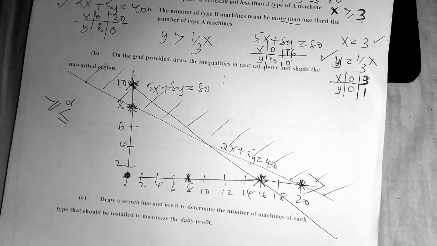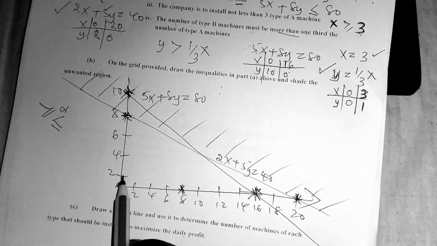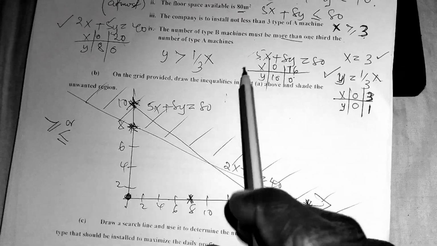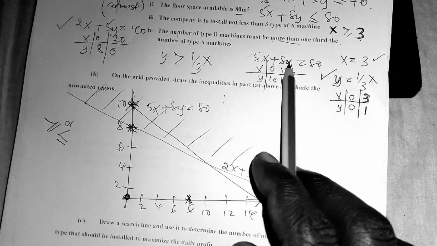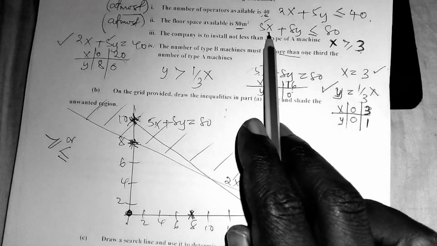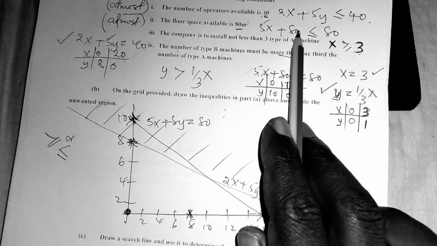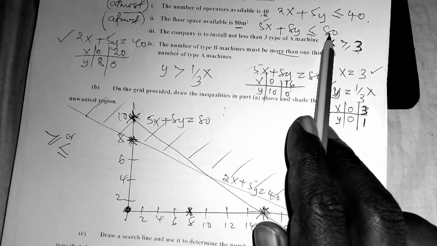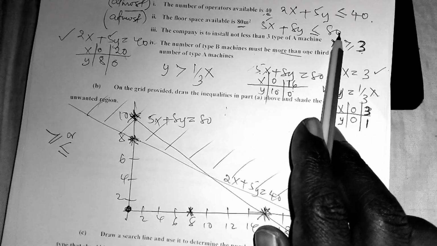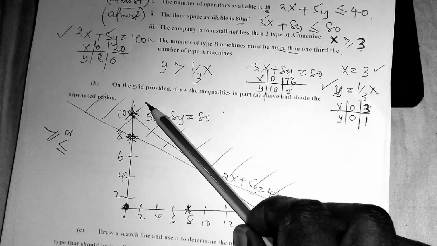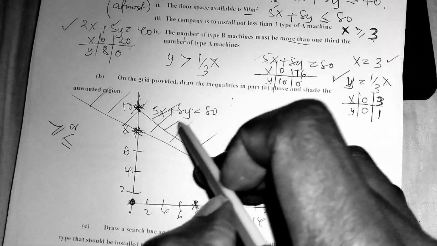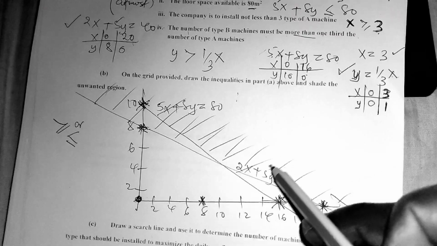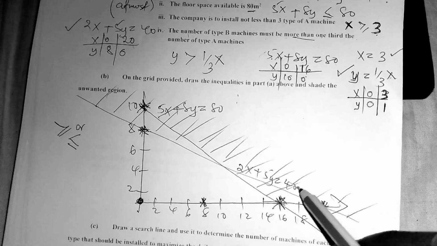So we test this side. Using this point 0, 0, you have 0 plus 0. When you replace x and y with 0, it will be less than or equal to 80. So this part is the wanted part, so you shade the unwanted, this other side.